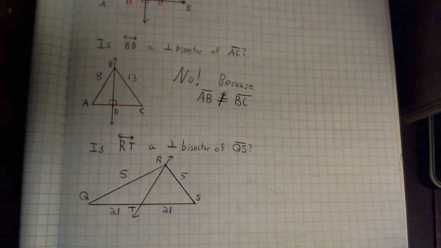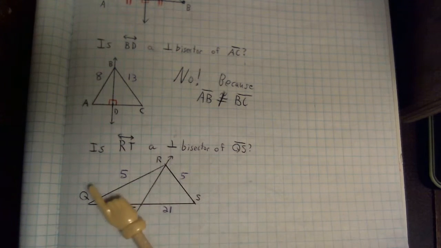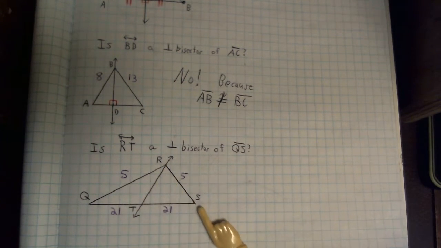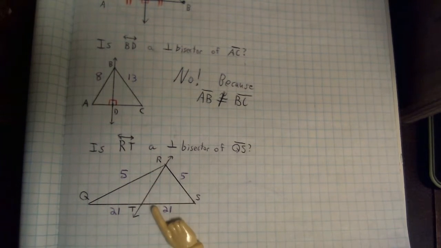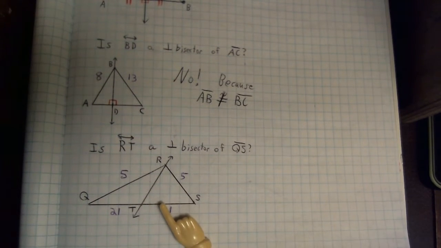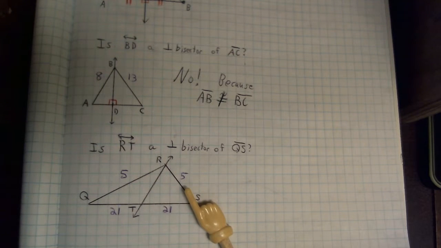Whoa, I'm looking at the picture and I'm looking right away. It doesn't look like it's perpendicular. That's not a 90-degree angle. And these two sides, look at how long this one is compared to that. But the trick to this is that we don't always have perfectly drawn pictures.